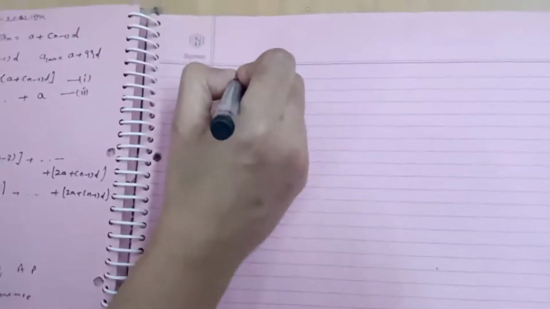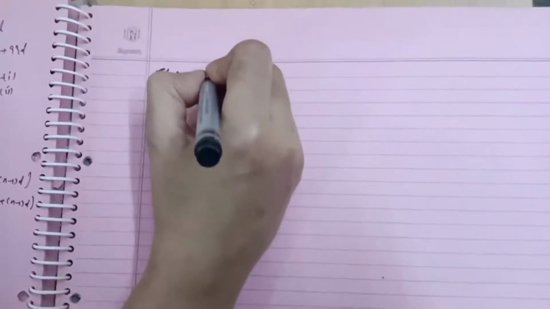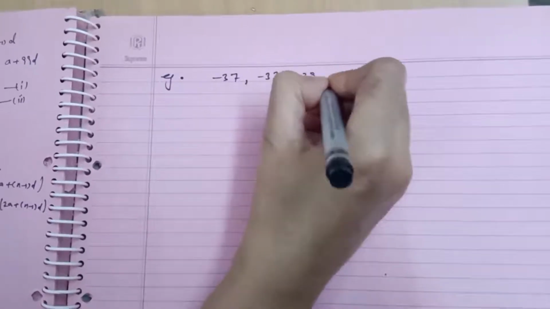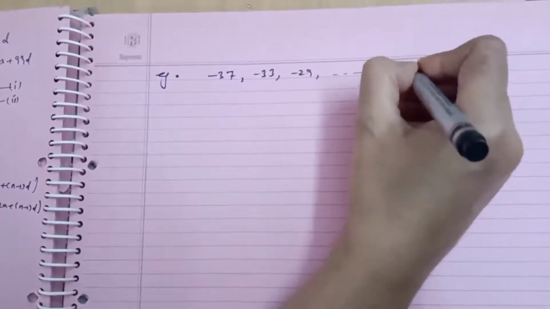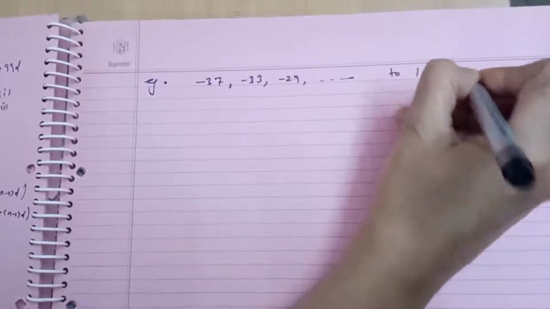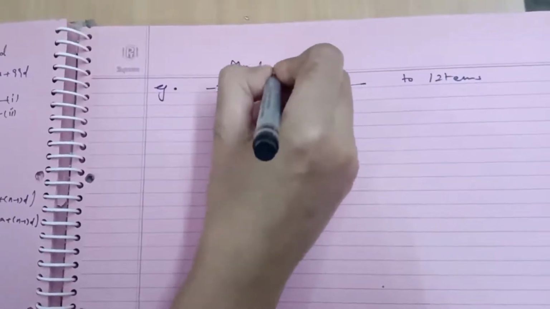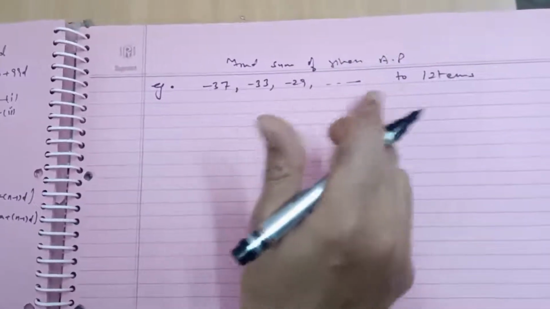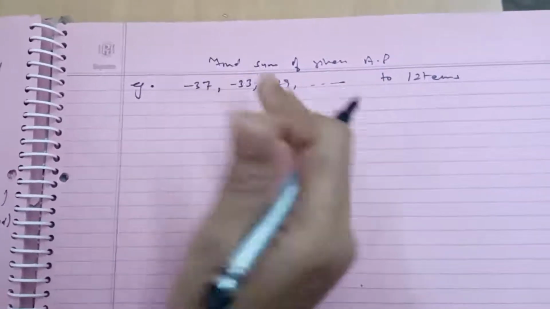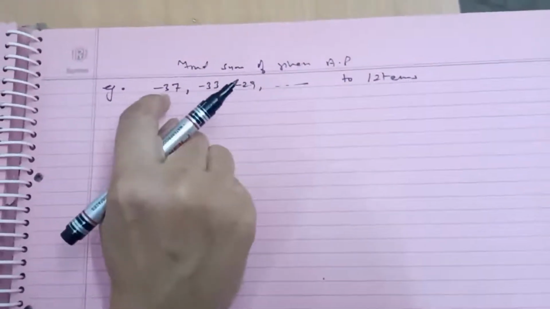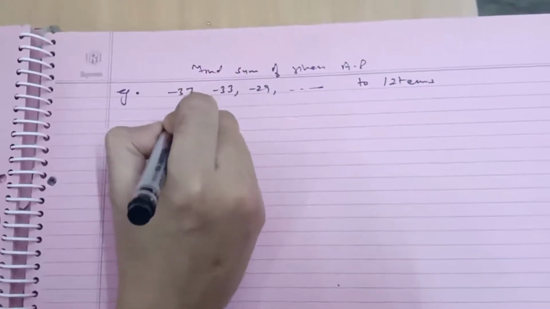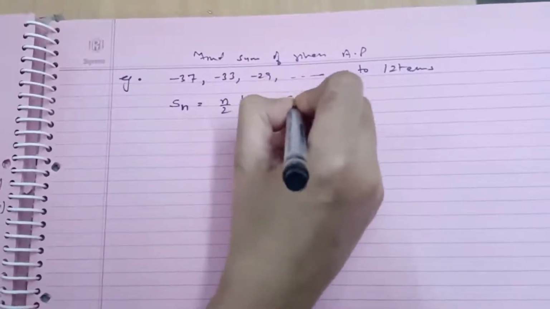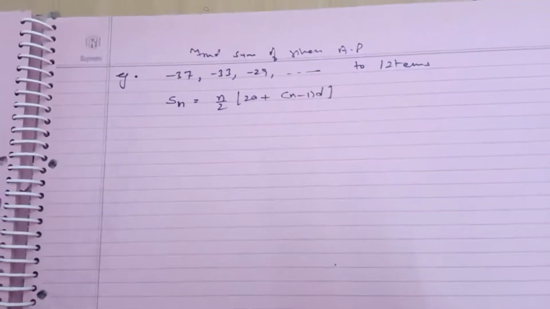If your question comes like this: minus 37, minus 33, minus 29, you have to find the sum of the given AP up to 12 terms. Now adding 12 terms will be complicated, so first, which formula do we use? Sn is n by 2 into 2a plus n minus 1 d, the sum of n terms. Correct or not?